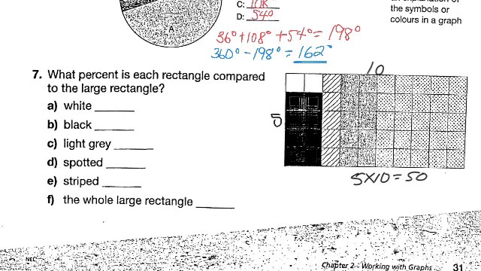So here it says what percent is each rectangle compared to the large rectangle. So we want to know the percentage of white to the rest of the rectangle. So we have 2 out of 50. Not 2 of 50, but 2 out of 50.